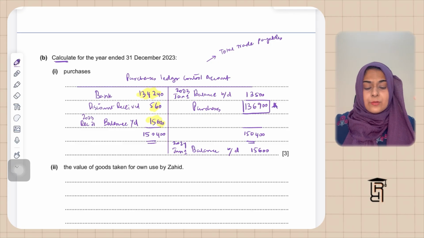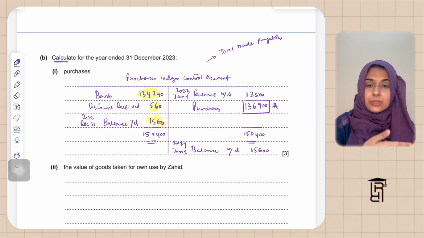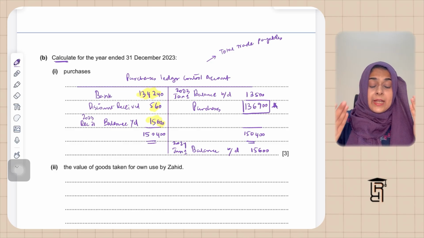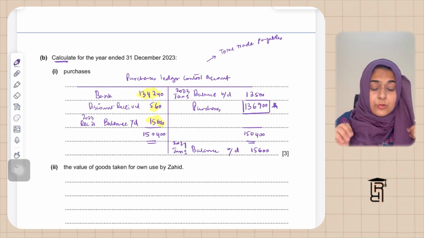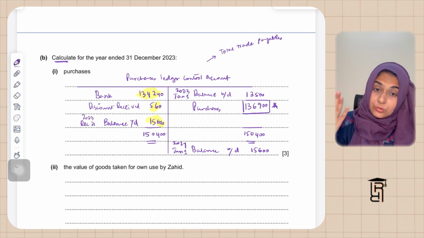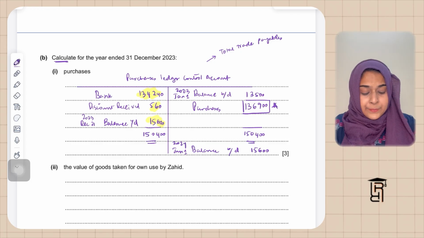And credit purchases, whenever you're purchasing goods from your trade payables, your liability towards them increases, so that comes on the credit side of the purchase ledger control account. And since this is a liability account, you guys can also show it as a calculation, not a T account. It's completely fine. But if they require you to calculate purchases through the purchase ledger control account, then you can't show calculations. You have to make the purchase ledger control account.